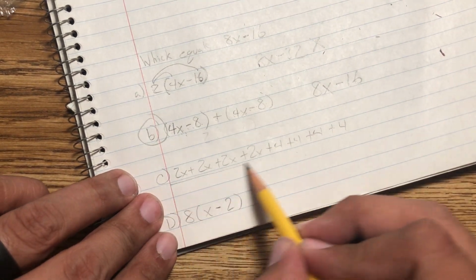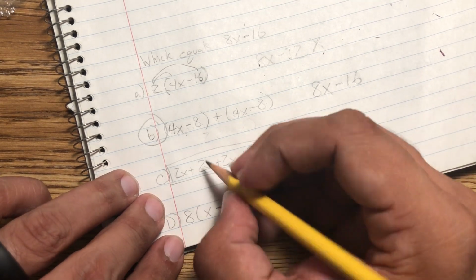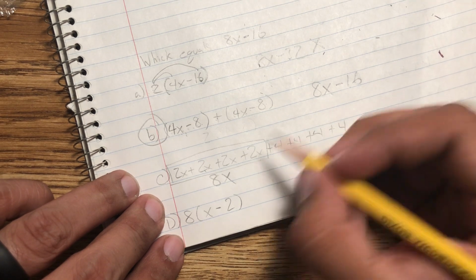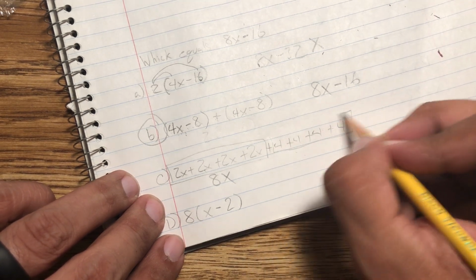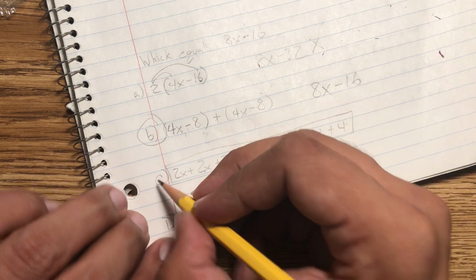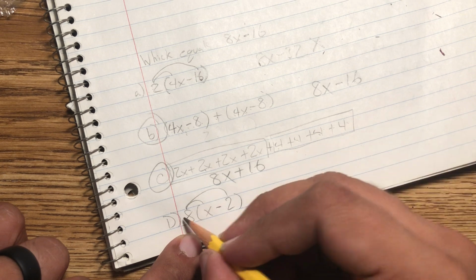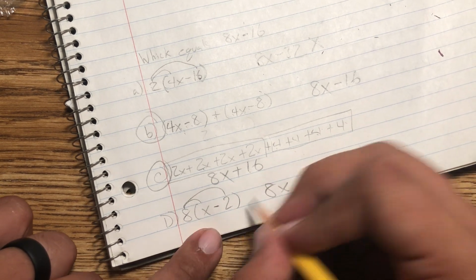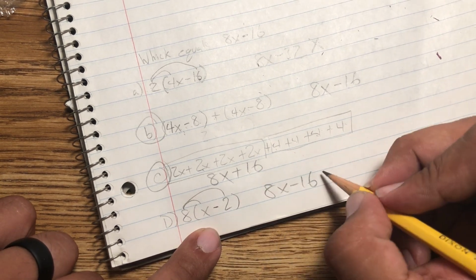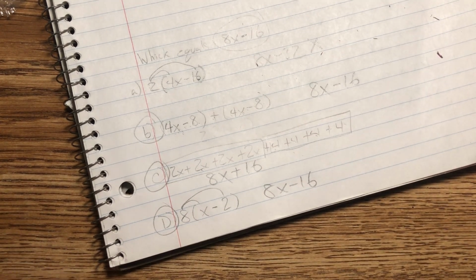What about this one? Here's another example of combining like terms. 2x plus 2x plus 2x plus 2x is 8x. And 4 plus 4 plus 4 plus 4, that gives me 16. That's also correct. What about this one? I'm going to distribute the 8 to both ones. So 8x minus 16. That one's also correct. Same as the top. Okay, so those are multiple versions of writing the exact same equation.